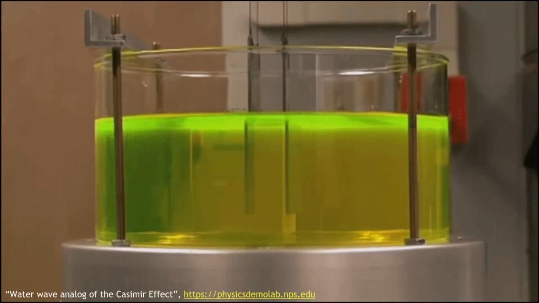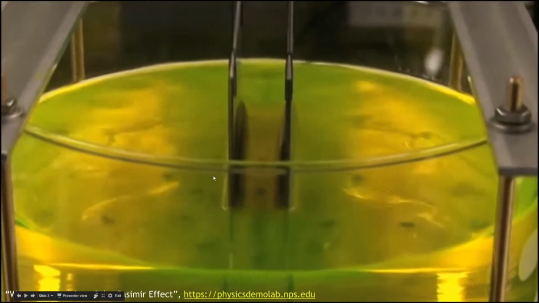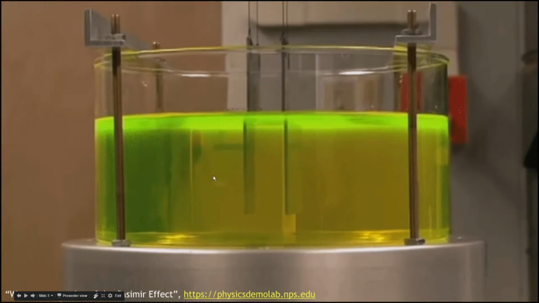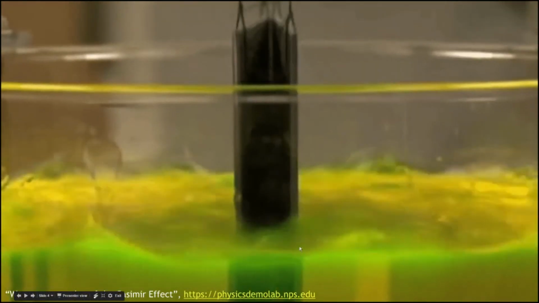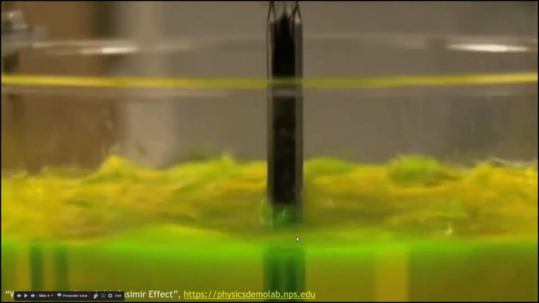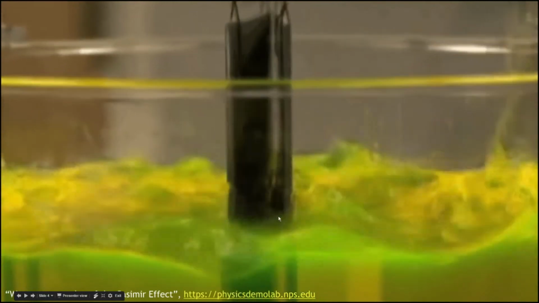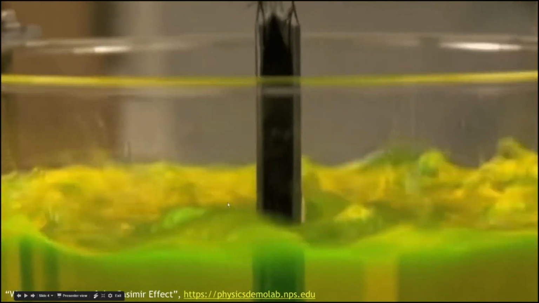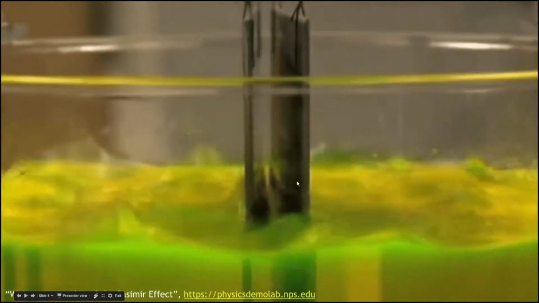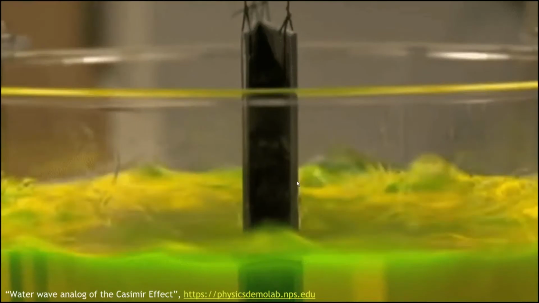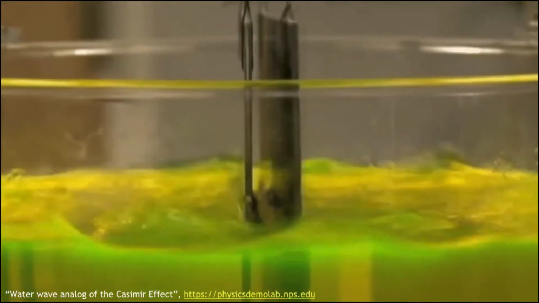Let's look at a similar version of this experiment first. These are plates hanging in a liquid on a shaker. As the shaker increases in oscillation frequency, waves on the surface of the liquid form. Observe that there aren't really any waves forming in between the plates. The larger waves carry momentum, and their collisions with the exterior surfaces force the plates together.